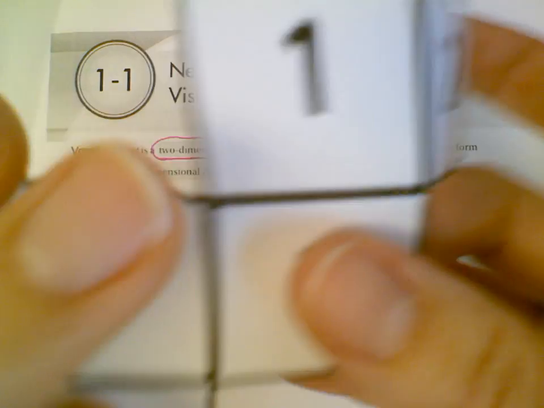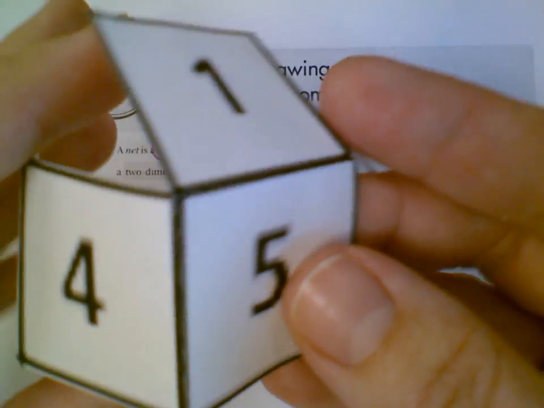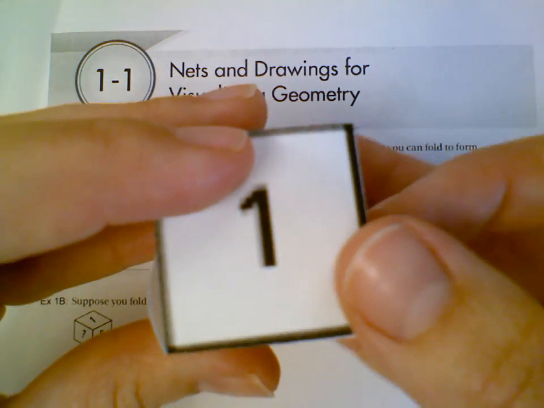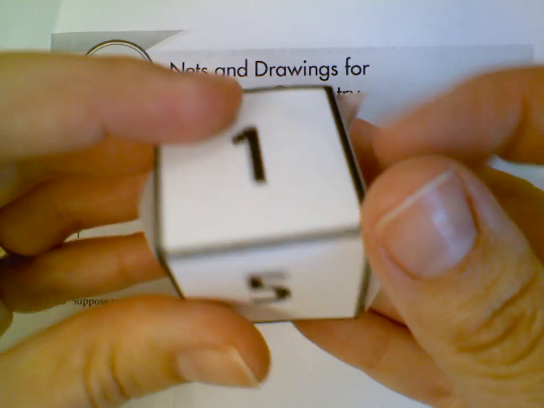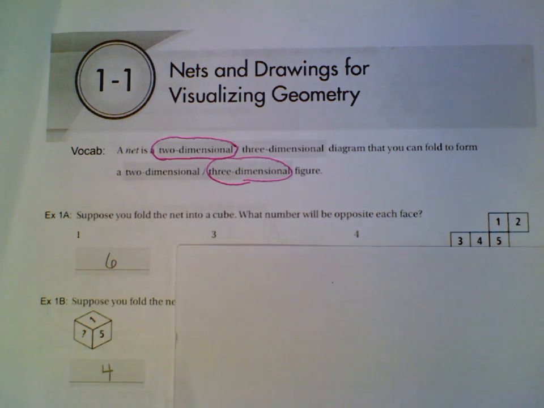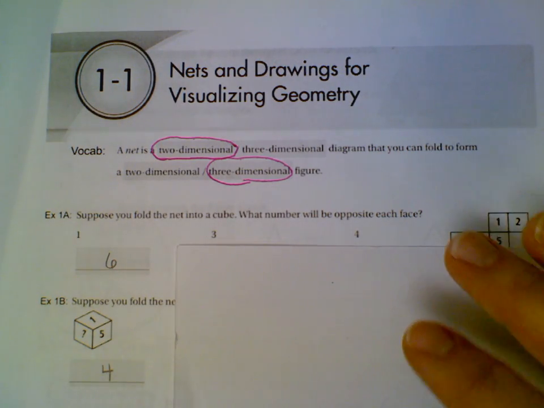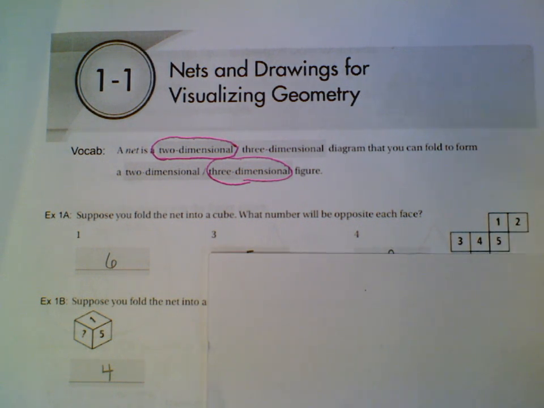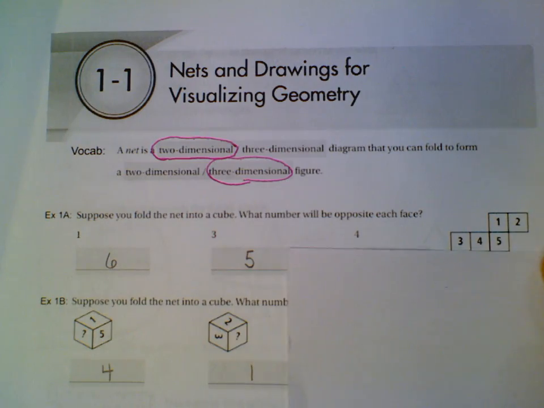So if I were to check, I would take my net, I would fold it up into a cube. Here is face 1. When I flip it over, the opposite face is 6. So I am correct. So then I would try the next one. What face is opposite of 3? Well, this would be to the left of face 4. This one would fold down to the right of face 4. So I think it's 5.